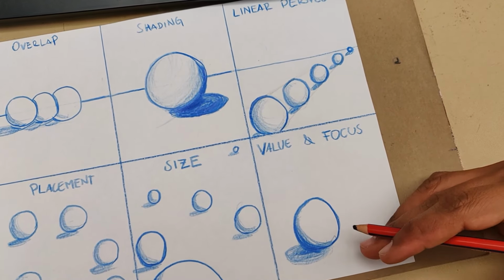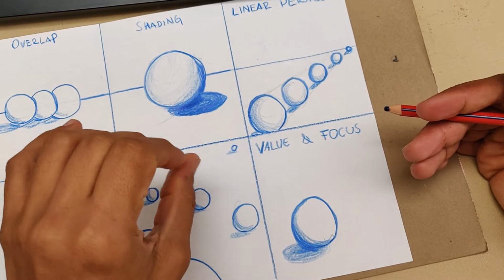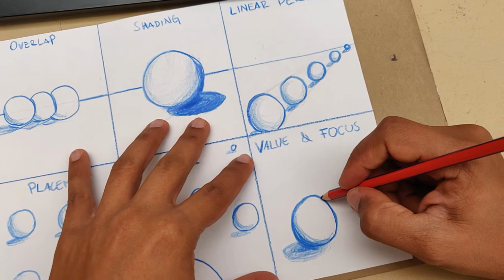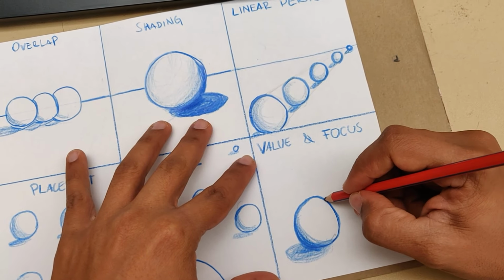And the other ones, the ones that are behind, are going to be less defined. So let's try to do them softer.